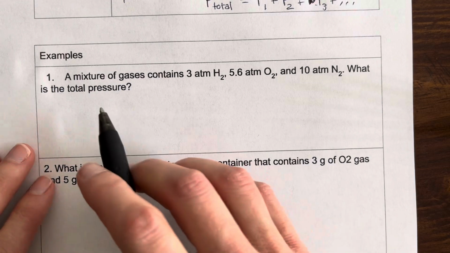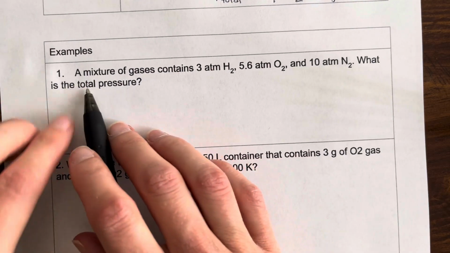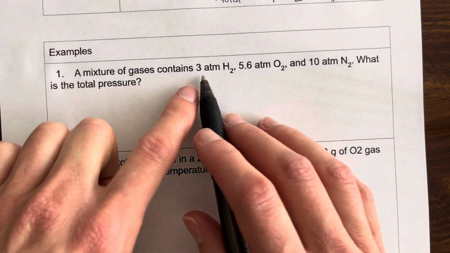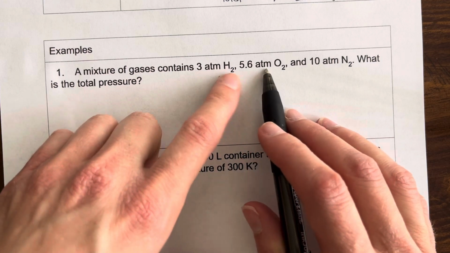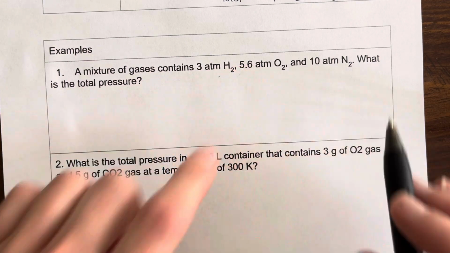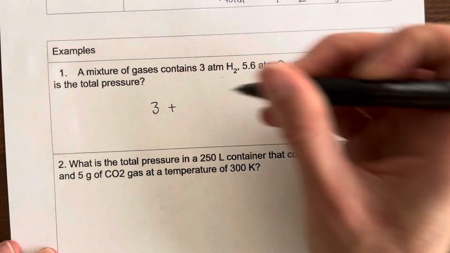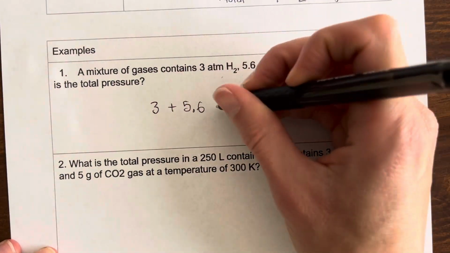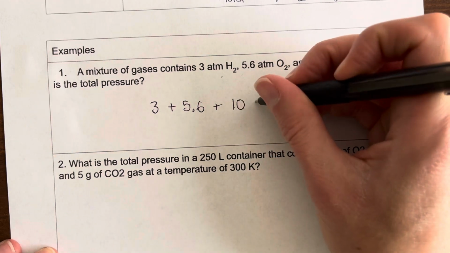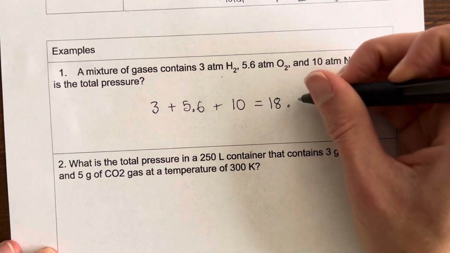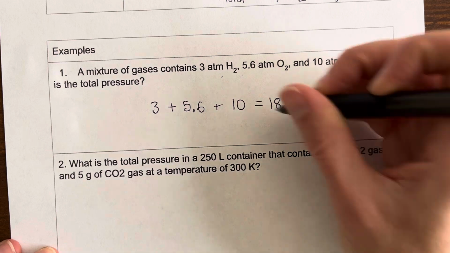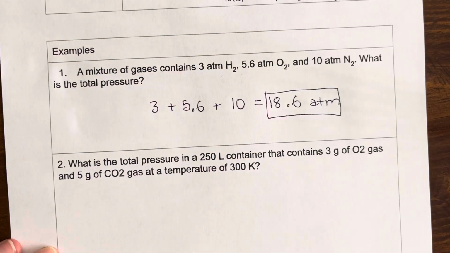So a really easy example of this is this problem. It says a mixture of gases contains 3 atm of H2, 5.6 atm of O2, and 10 atm of N2. What's the total pressure? So here we would just add these. 3 plus 5.6 plus 10 is going to be equal to 18.6 atm. And that's really nice and easy.